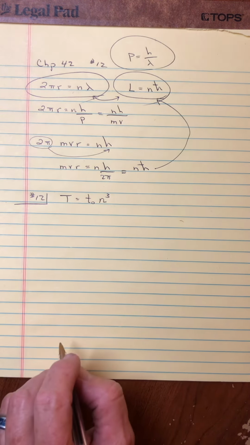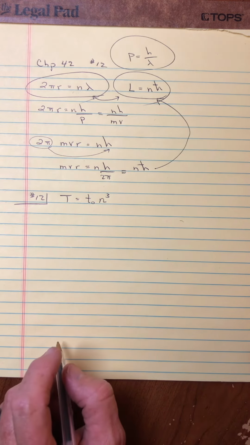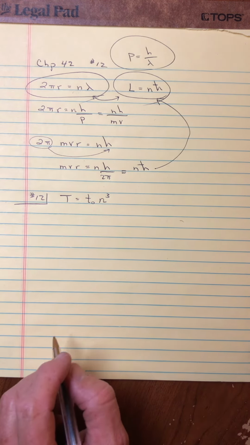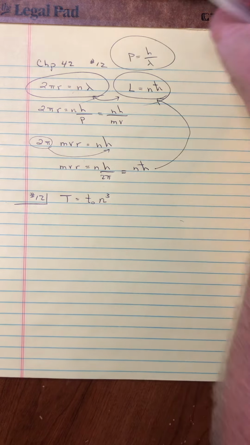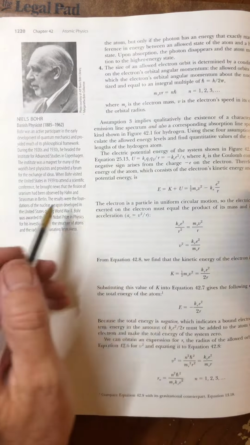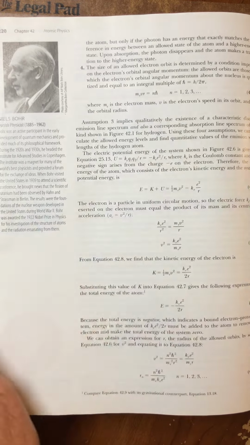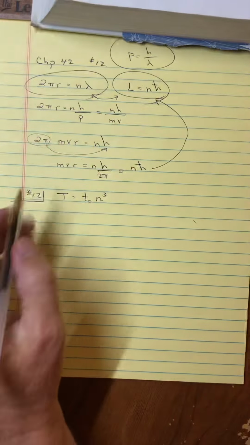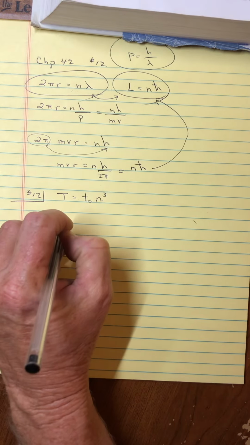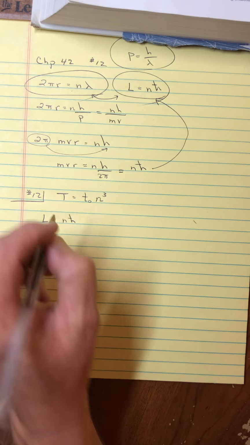We've been working with this and have gotten into many quantizations. Here is one quantization, the angular momentum, which is equal to n h bar. That's what we just talked about.